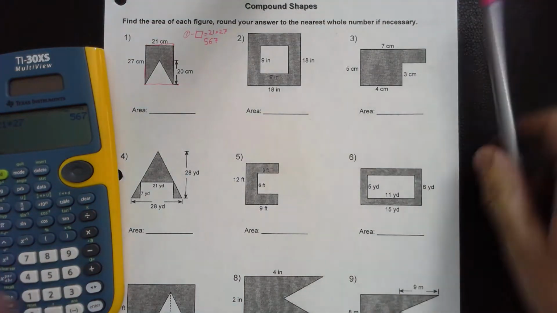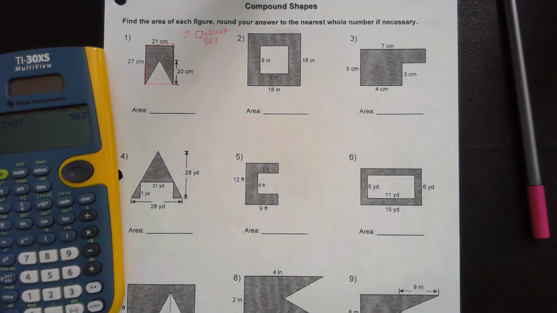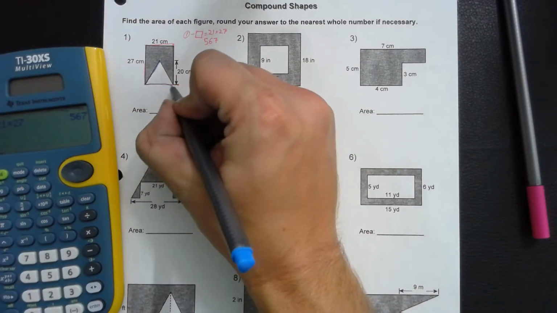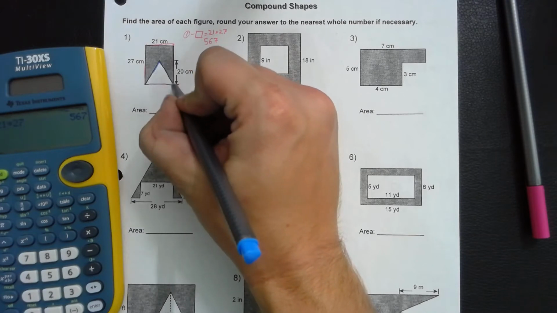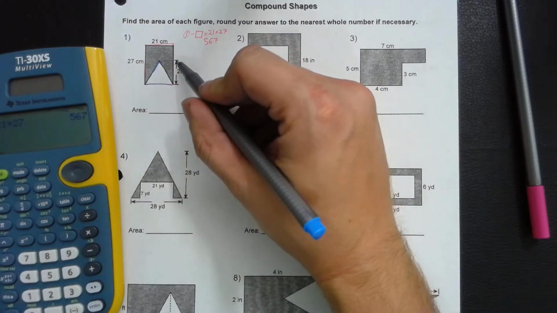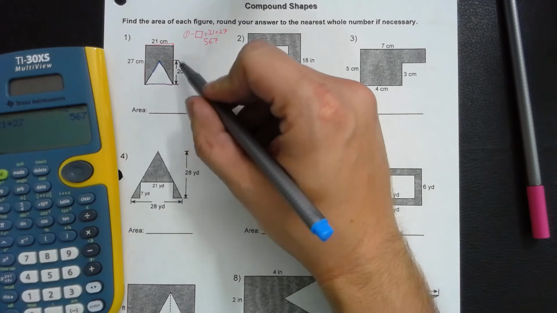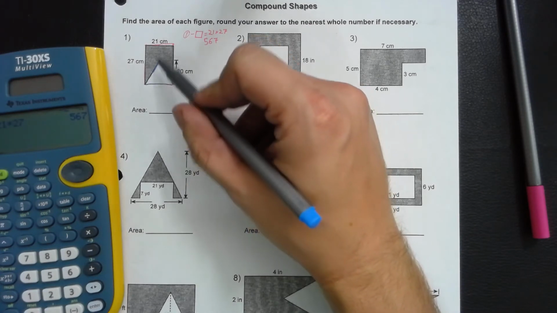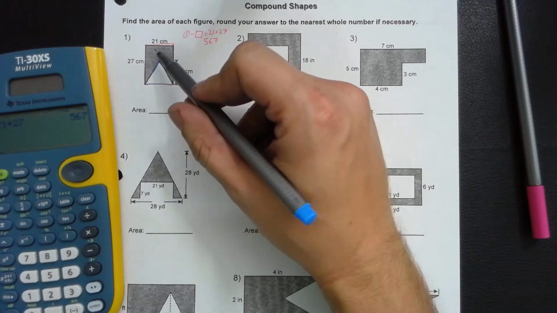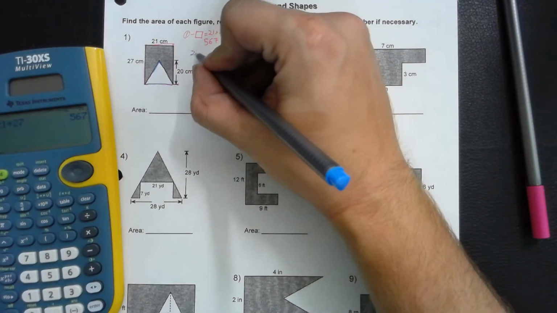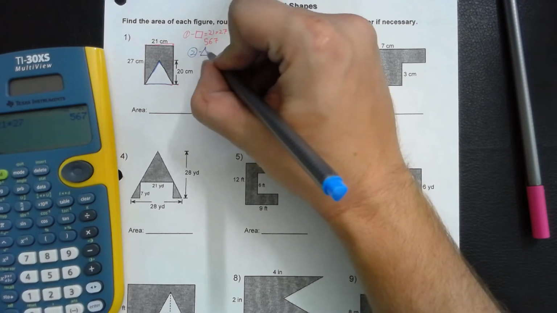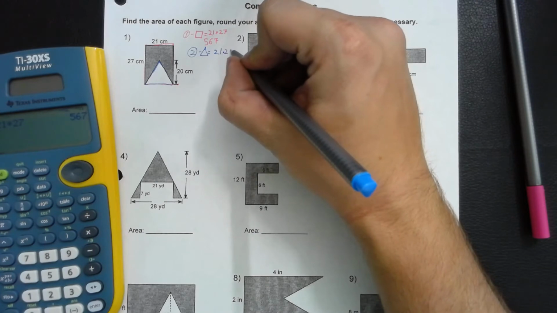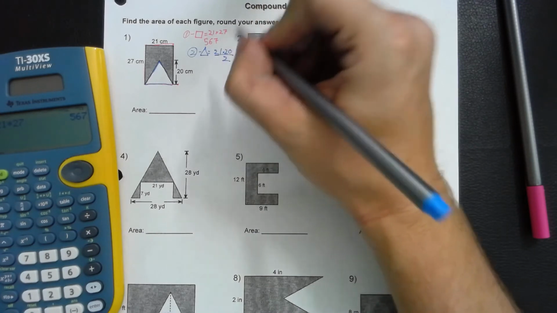We need more. Step 2 is we need to find the area of the piece that was subtracted, which is our triangle. Now our triangle, we can see pretty clearly what the height is. This area over here tells us the height is 20, and this blue line is the same as this pink line. So we can say that the base of the triangle is 21 centimeters. So step 2, the area of the triangle, which will be base times height, 21 times 20, divided by 2.